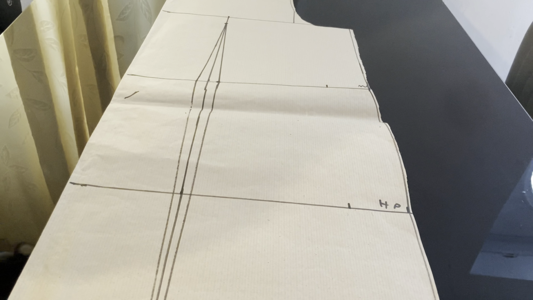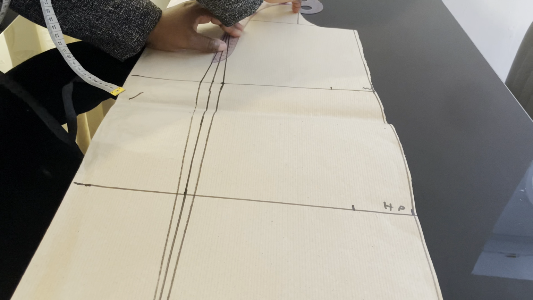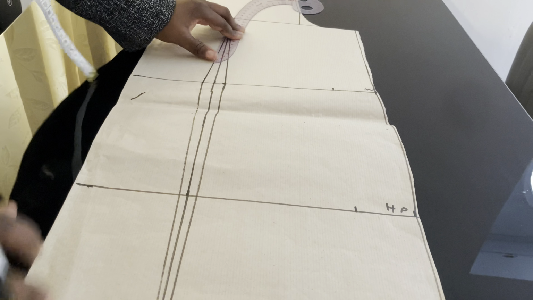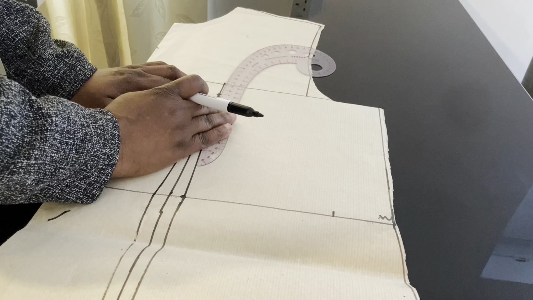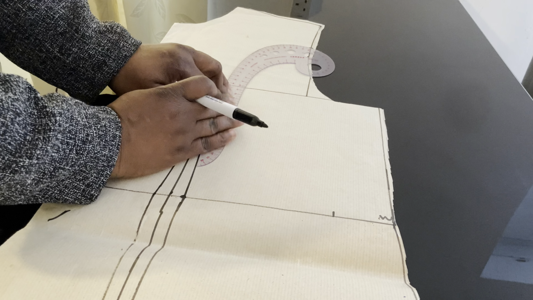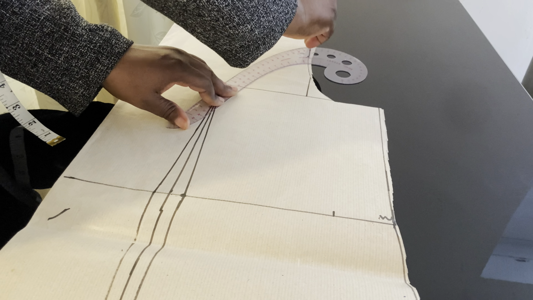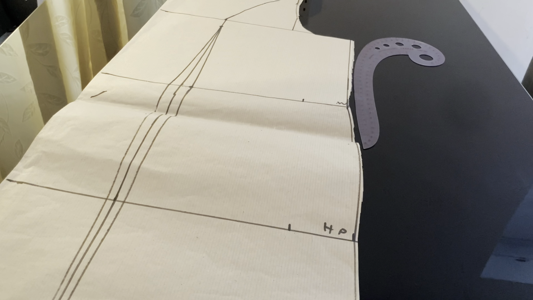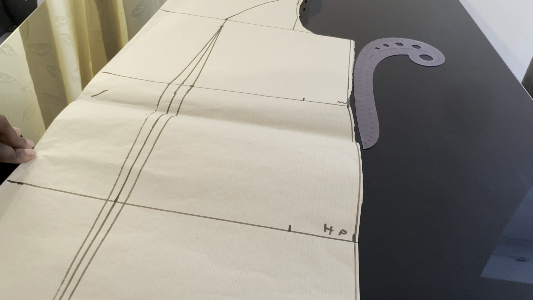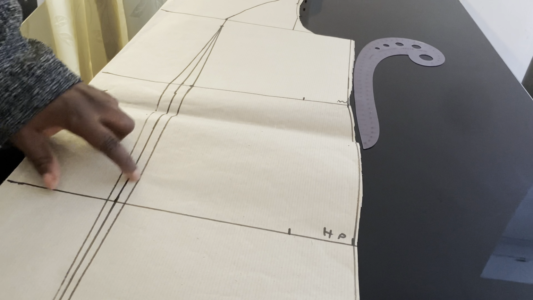You are going to take your cuff ruler. Can you see what I'm doing? This is how you are going to place your cuff ruler from the 1 inch, connecting to the chest line. So this is it. We are done with our princess dart. This is what they call princess dart.